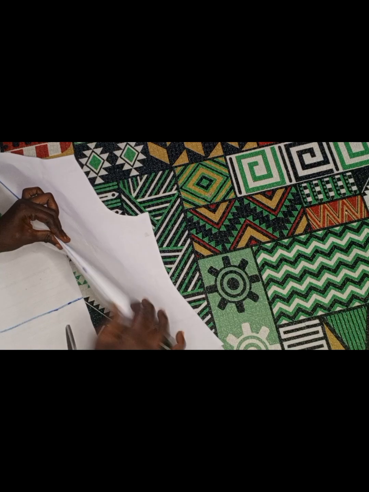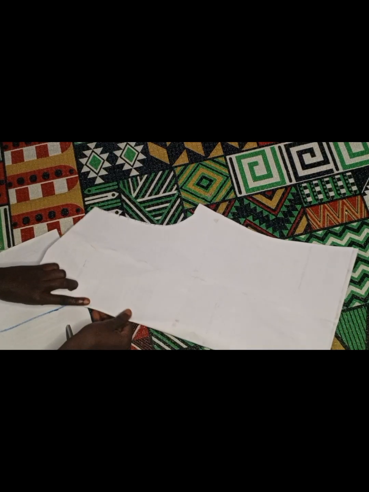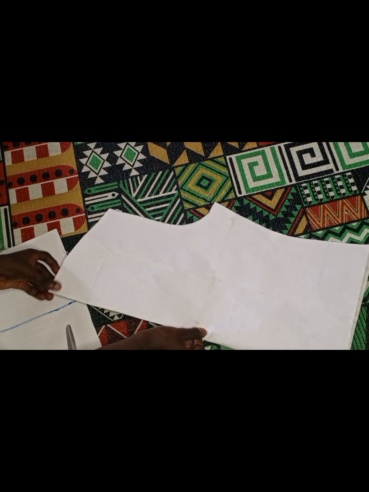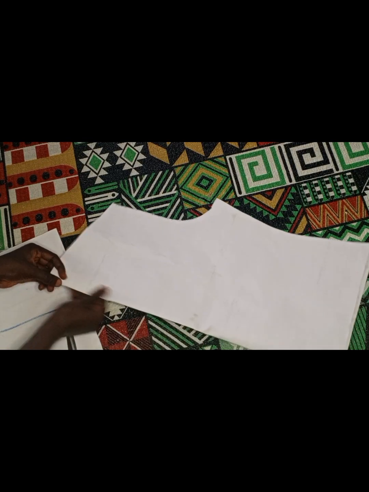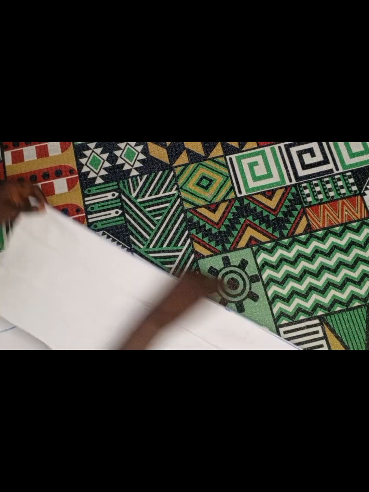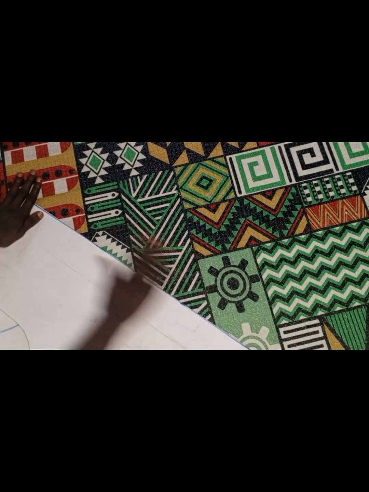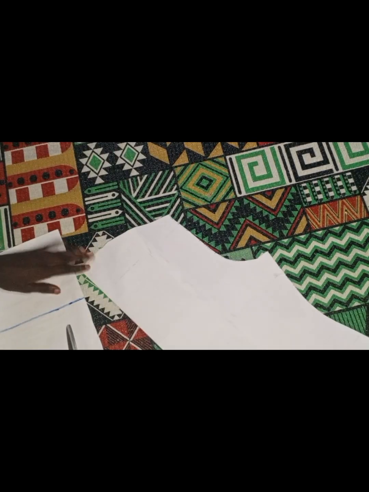Alright, so I'll be folding so that you will see what it looks like. If you are working on your fabric direct, instead of using your hand to fold, you have to use your iron. You have to use your iron to do the folding. But since it is paper, let me just use my hand to fold it.